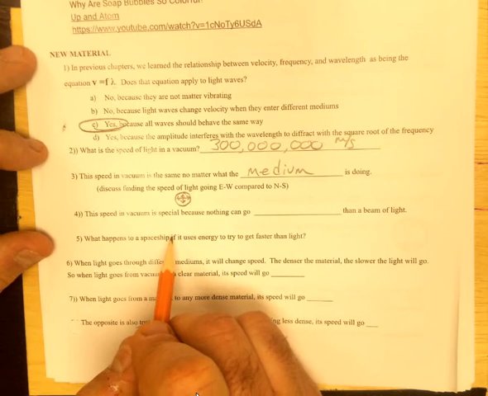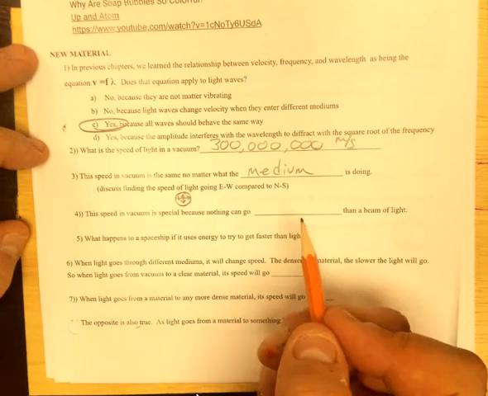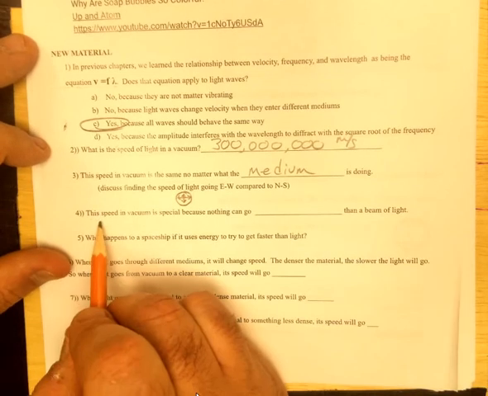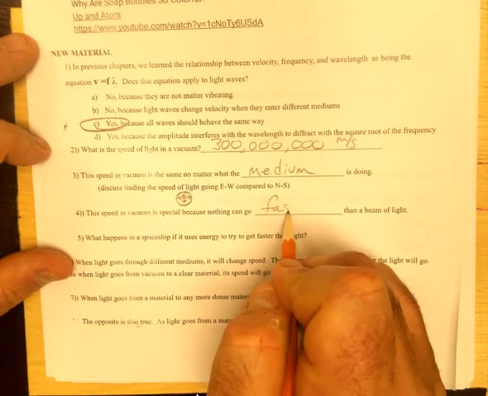So if you were hitting a baseball, it makes a difference if you are going with the wind or against the wind or across the wind. With light, it doesn't make any difference at all. Number 4, the speed in vacuum is special because nothing can go faster than the beam of light. It's the speed limit of the universe, so to speak.